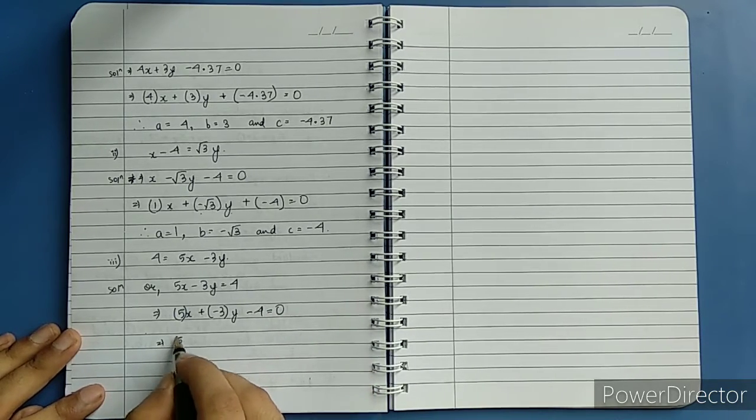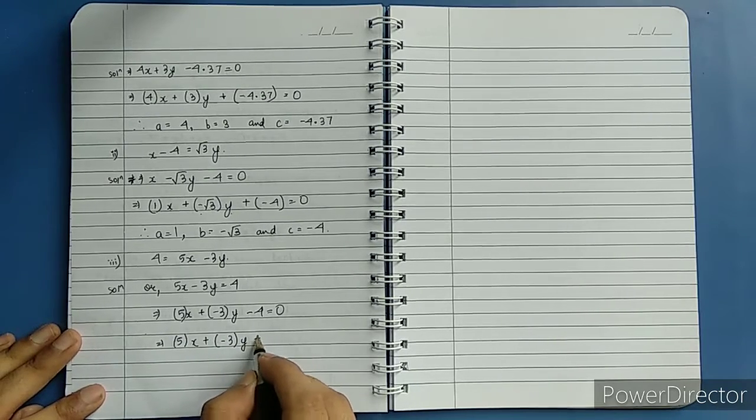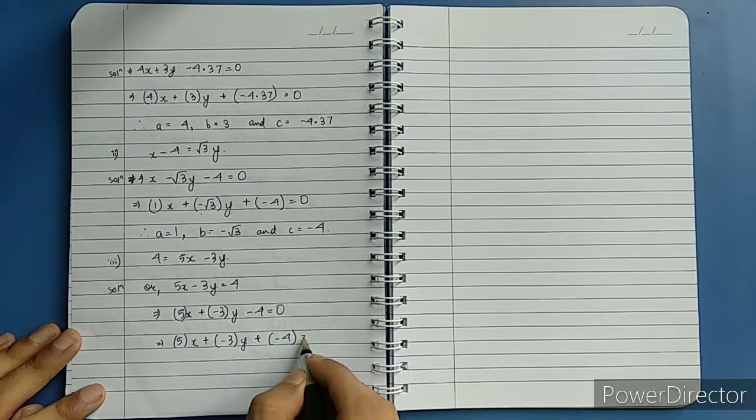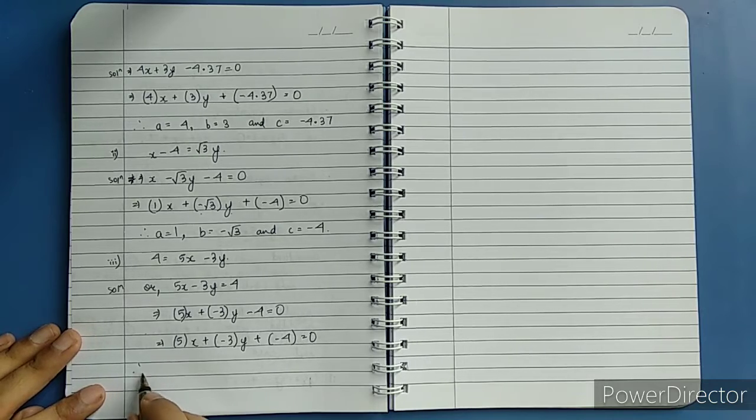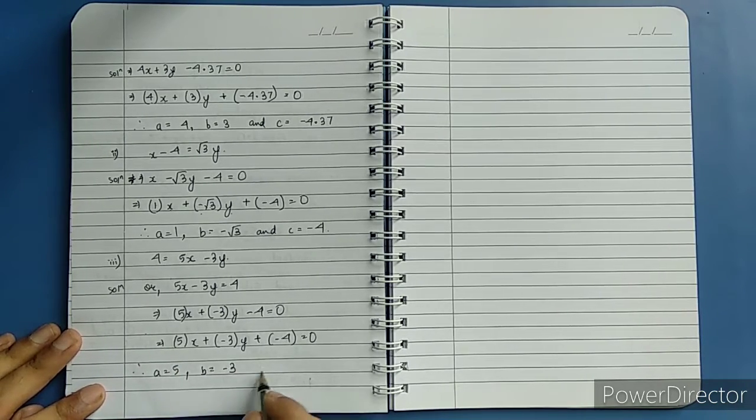Which implies 5x plus minus 3 of y plus of minus 4 equals 0. So therefore a over here is 5, b is minus 3, and c is minus 4.